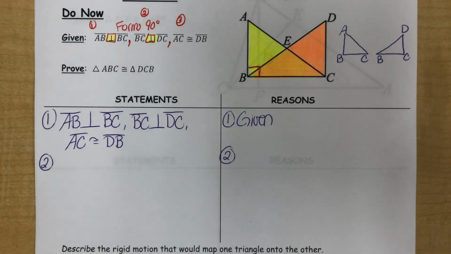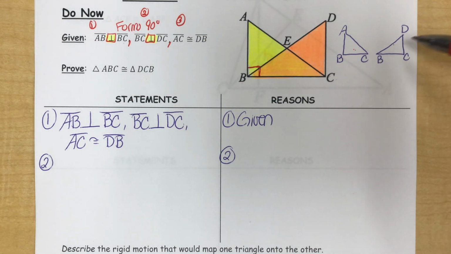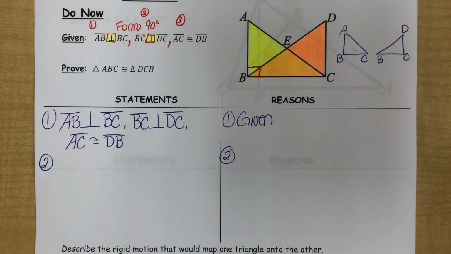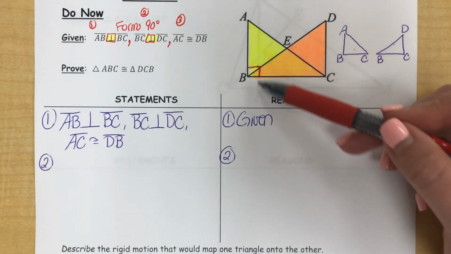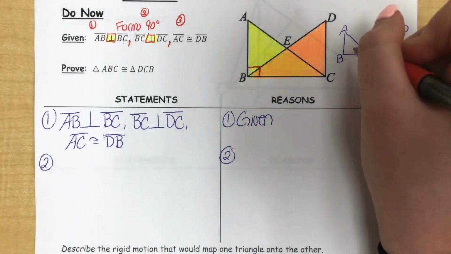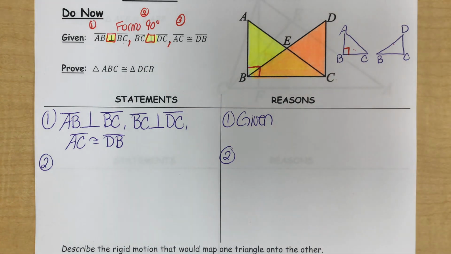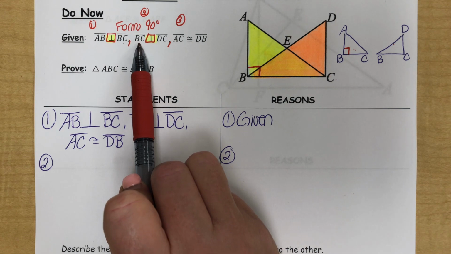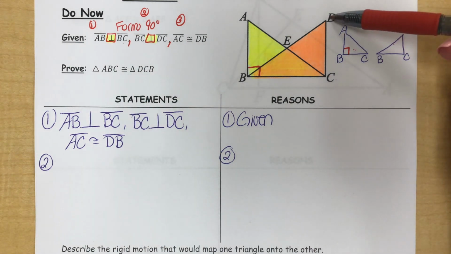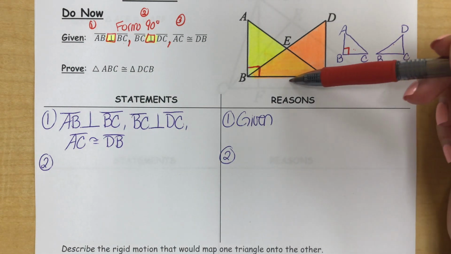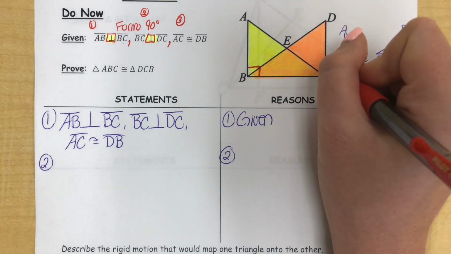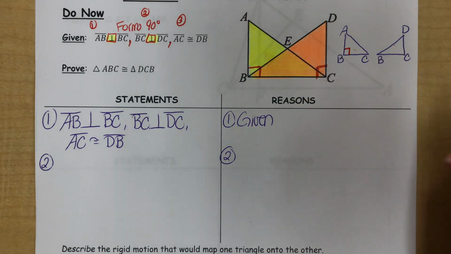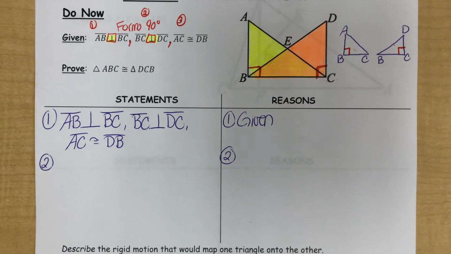If it's helpful to you, you can redraw the triangles that we're trying to prove congruent. A lot of times it's easier to look at them separated instead of overlapping like the original diagram here. So I'm gonna also add the 90-degree angle on my separated triangles as well. So that was number 1, I added it. Now I'm gonna look at number 2, line segment BC and line segment DC. BC and DC are here. So I have a second right angle in this corner as well. And I'm also gonna add it on my separated triangles too.